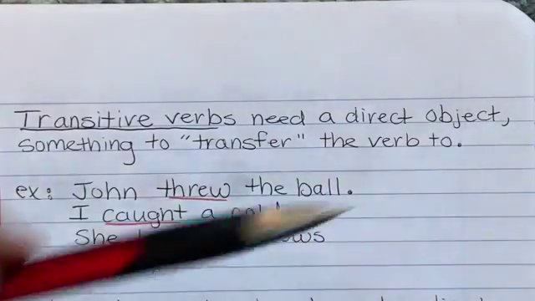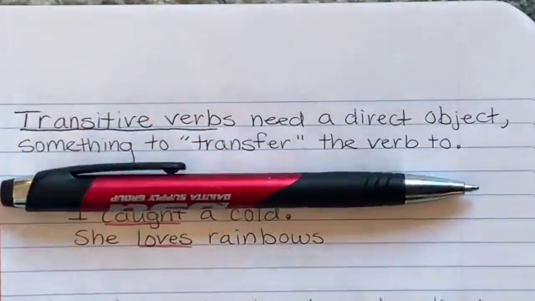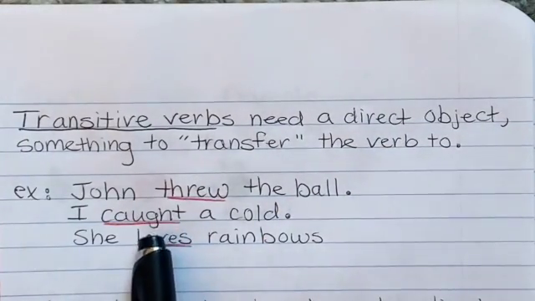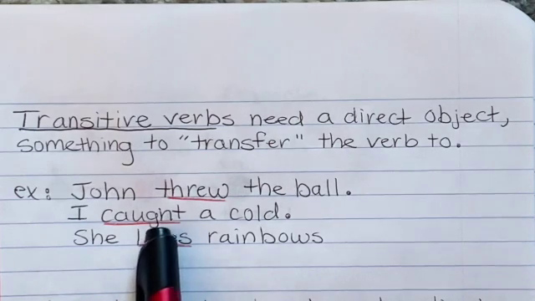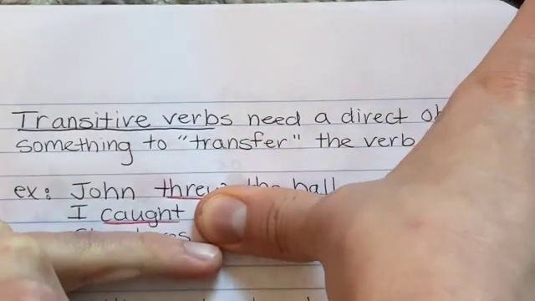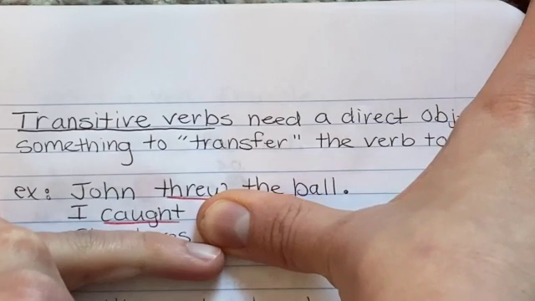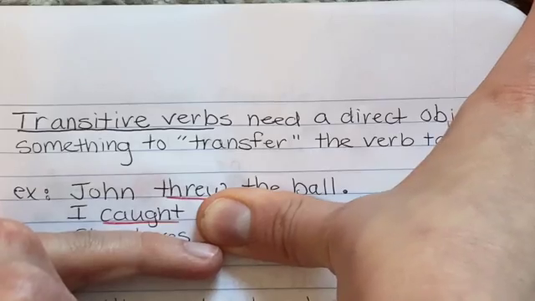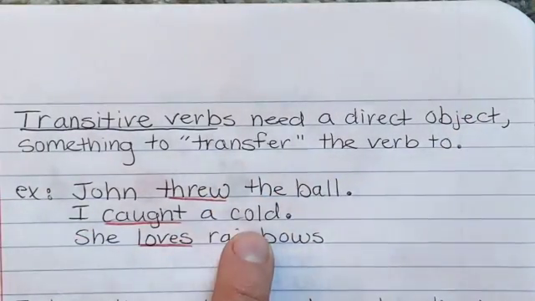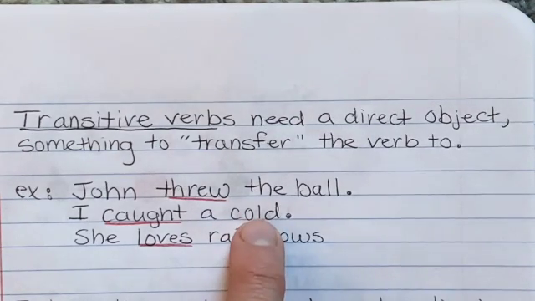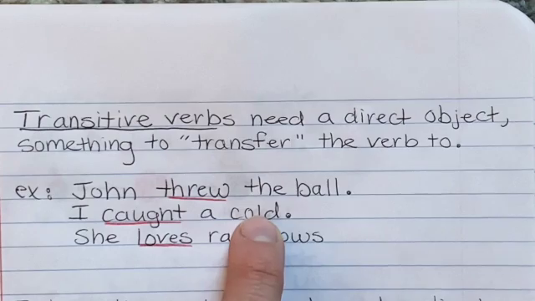In the sentence, I caught a cold, caught is our verb, and caught needs an object to transfer to. If we just had the sentence, I caught, well, I caught what? We need something to transfer this to. In this case, it's a cold. I caught a cold. This is also a direct object, which we learned about last language.